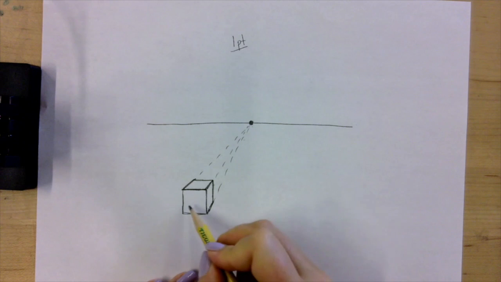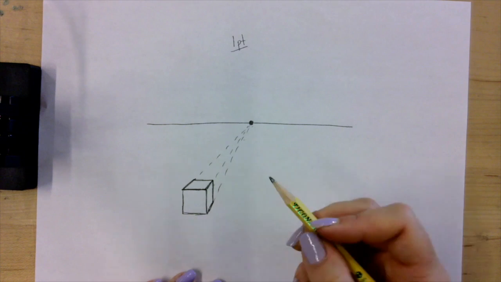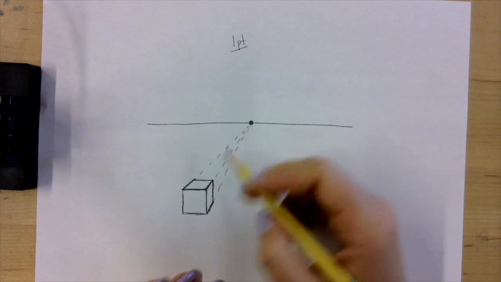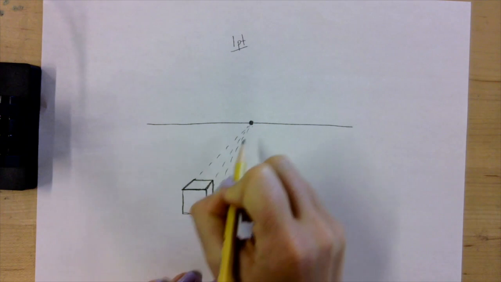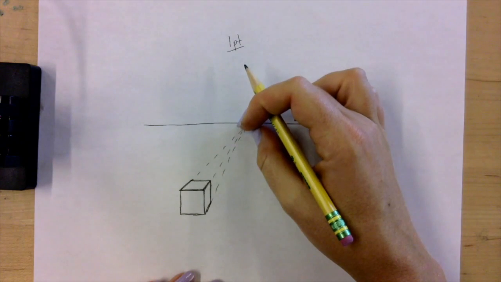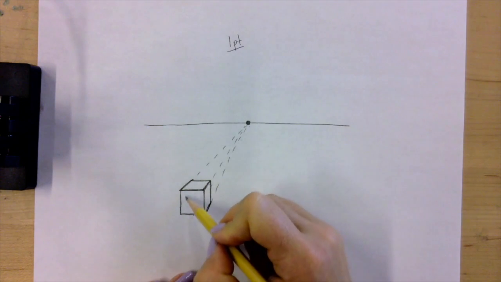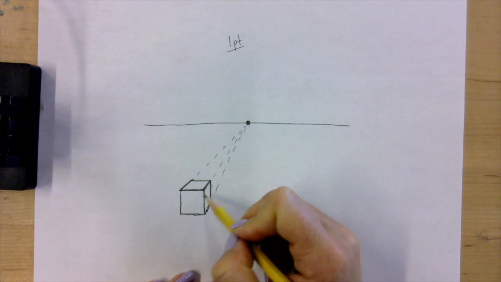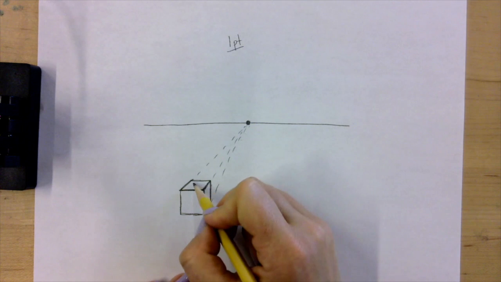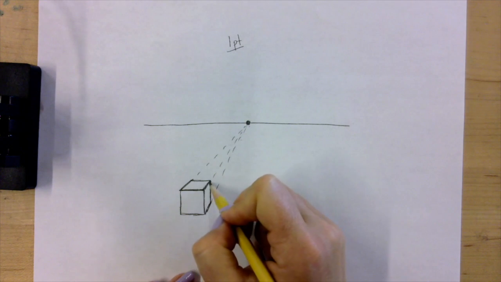So from here you can actually erase these dotted lines because you no longer need them. But now we have a cube that is going towards the vanishing point. And so we can see it extends all the way there. And so that way it shows that this cube, even though in reality it has all the same size sides, here we're actually drawing it with the back being slightly smaller. But it's following these perspective guidelines.